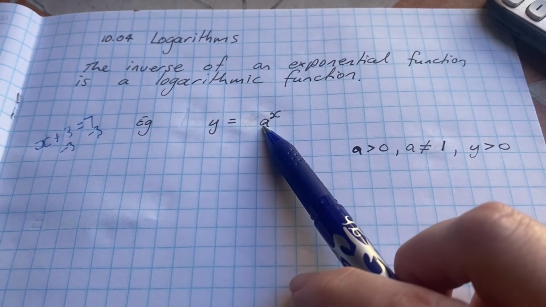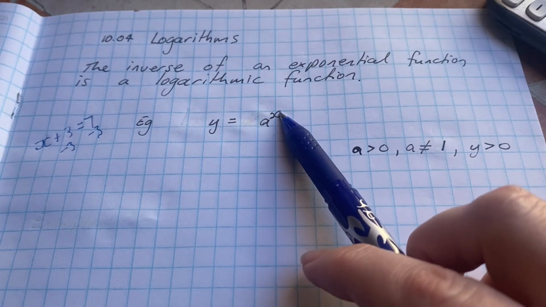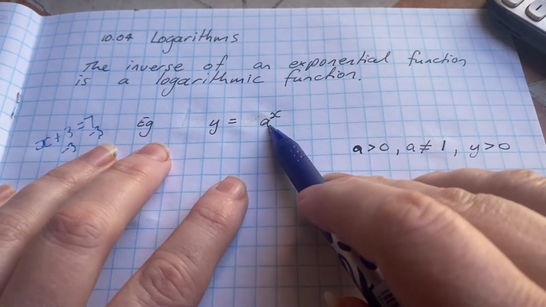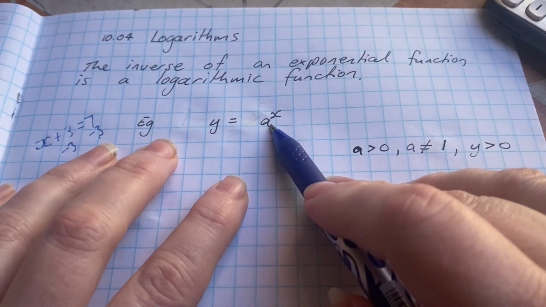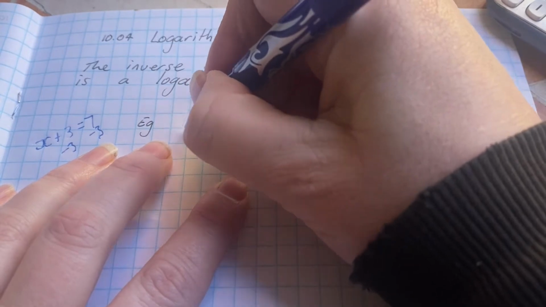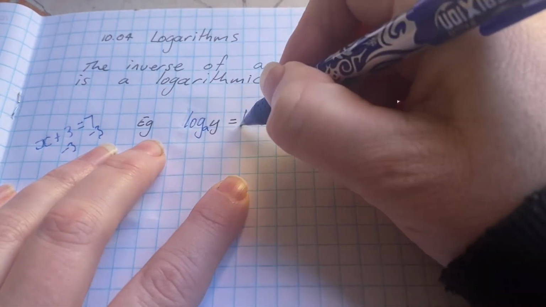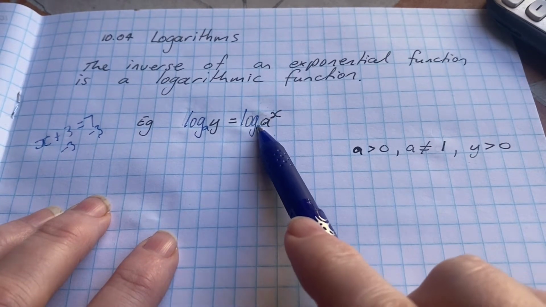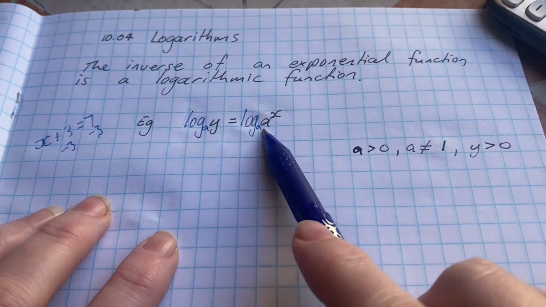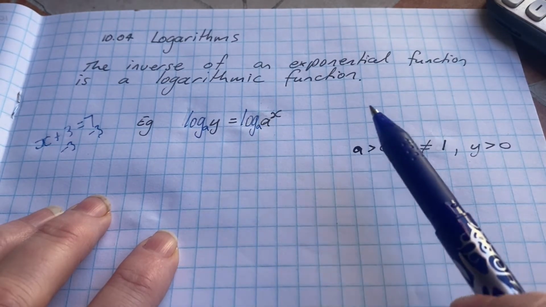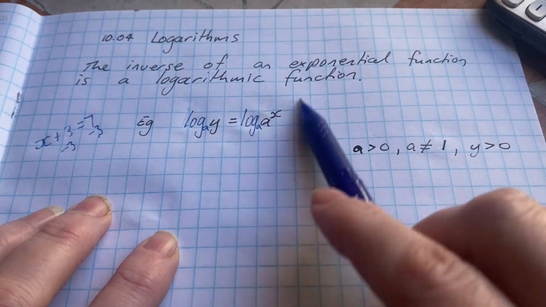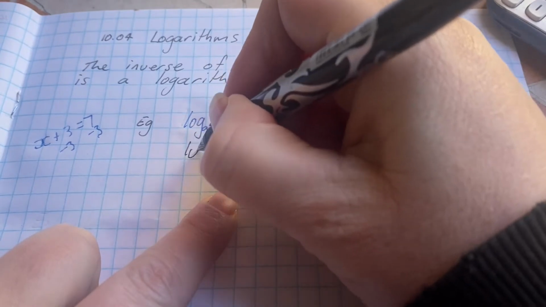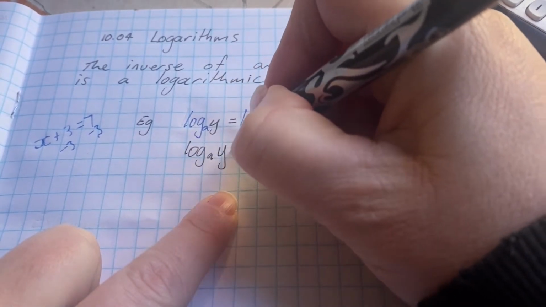So here a is the base, x is your power, y is like your answer. What we need to do, because it's base a, is take the log base a of each side. So if I go log base a on that side, log base a on that side. As I said, log is the inverse of a power, so this log base a and this a actually cancel each other out, and this whole side just becomes x. So we've got x on that side and log base a of y on that side.